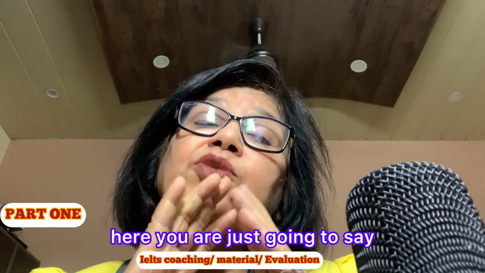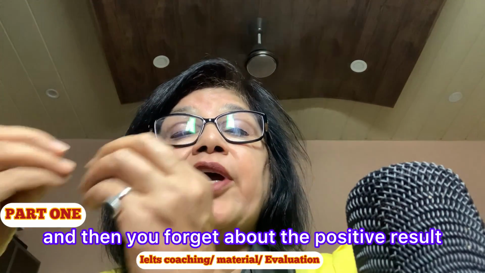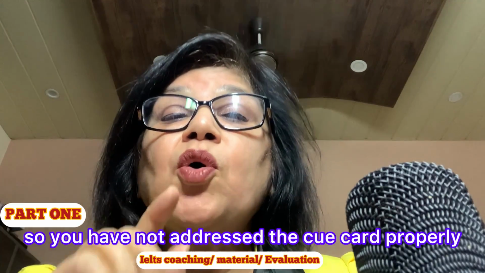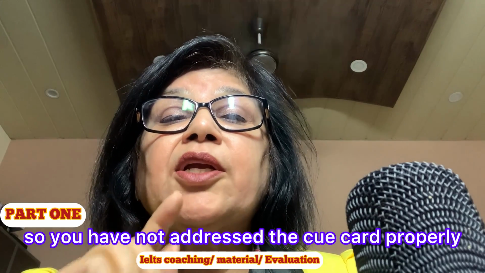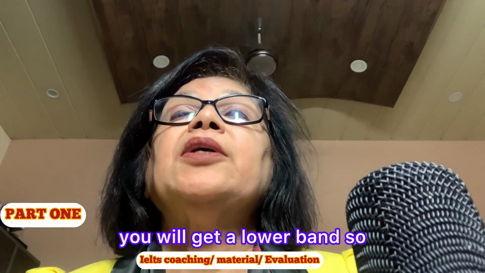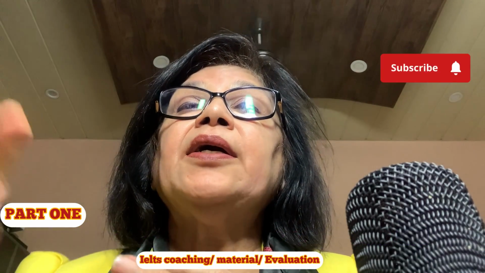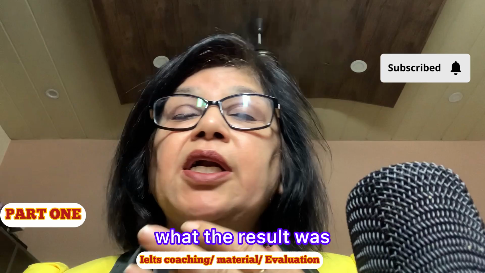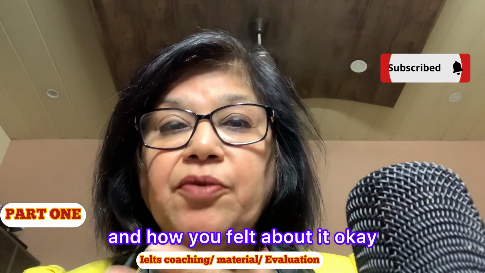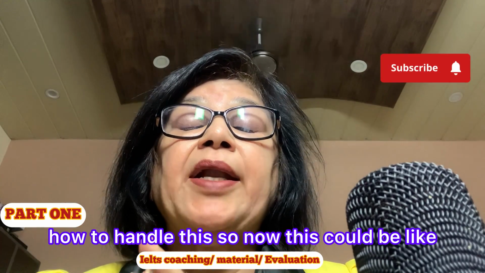Here you are just going to say that, oh, it was like this, like this, like this, and then you forget about the positive result. So you have not addressed the cue card properly, you will get a lower band. So what it was, why you took it, and what the result was and how you felt about it. Feeling wala to sabhi mein hota hai. Okay, so just see my video before. I have given you tips how to handle this.